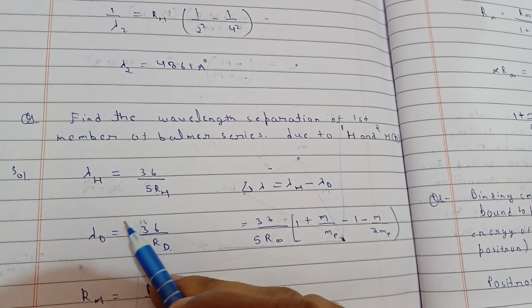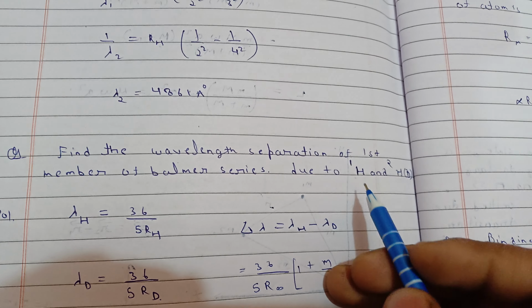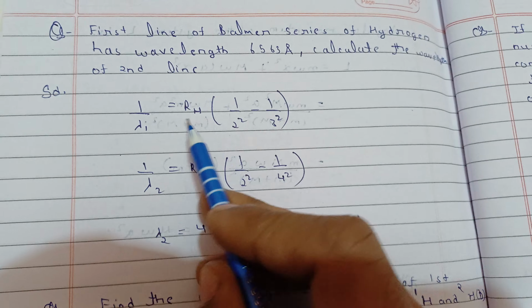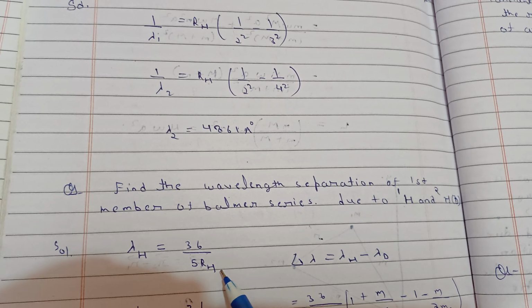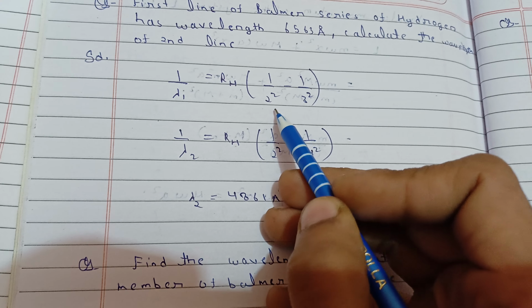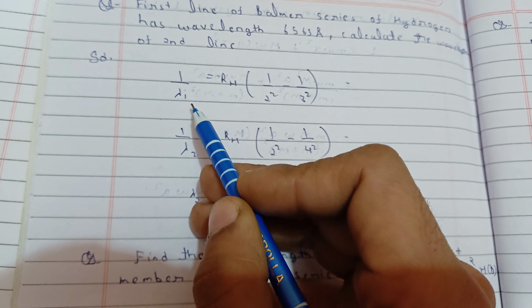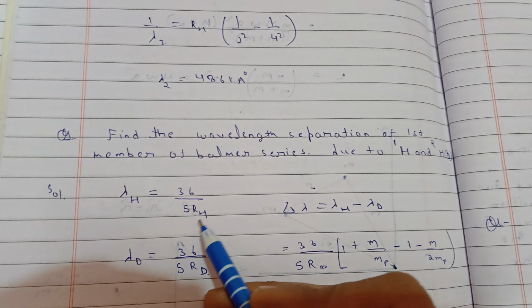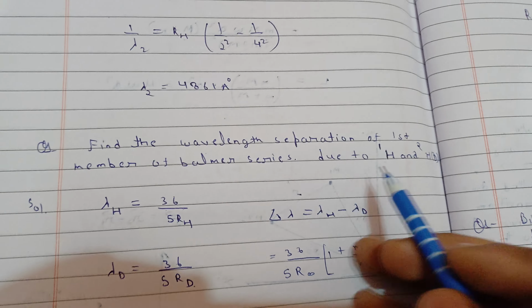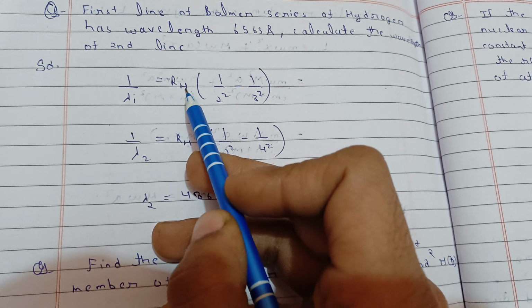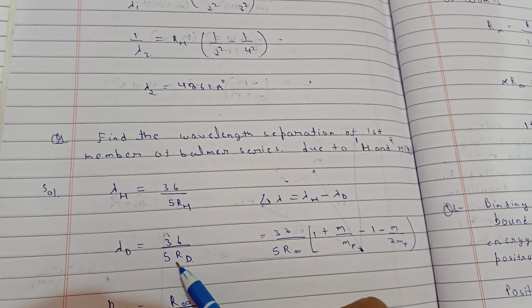So for the hydrogen first line we can simply see it directly from here. For the first line, it will be this. You can see 1/3 squared... 1/4 minus 1/9 gives 5 by 36, so it will give you 36 by 5, and RH will be in the denominator. So this will be your lambda H. And the same you can find for deuterium also. In place of RH, just take RD, and that will give you 36 by 5 RD.